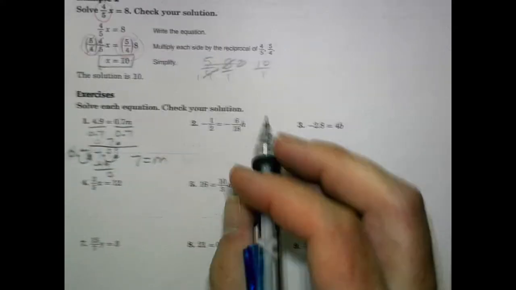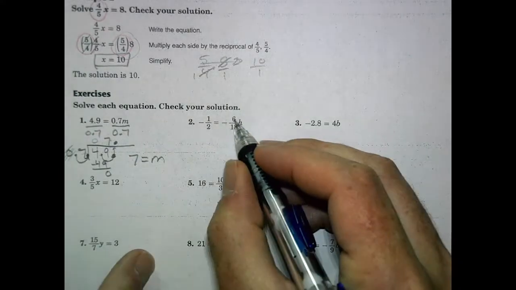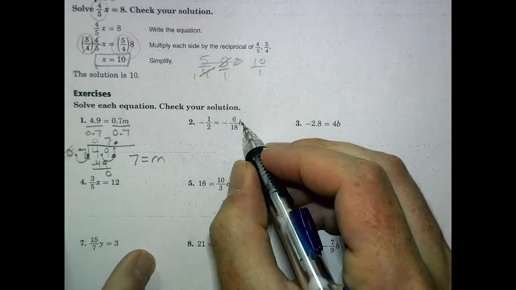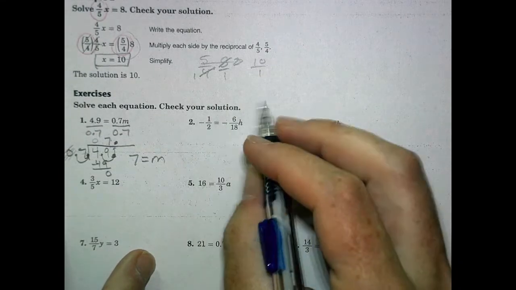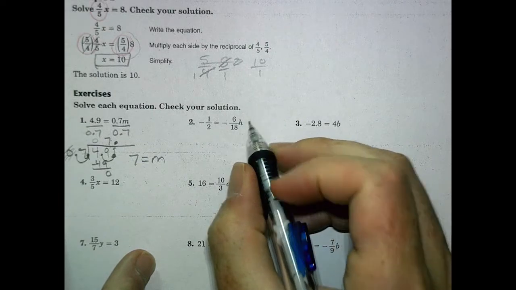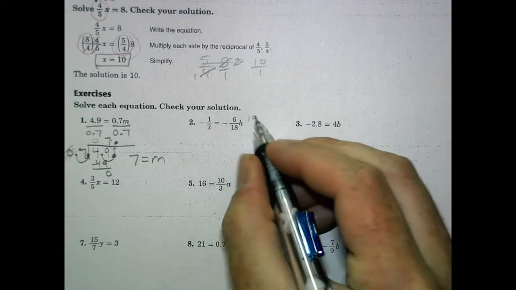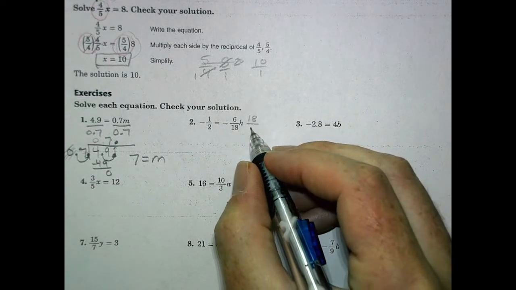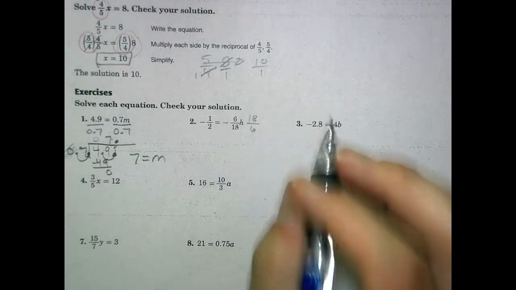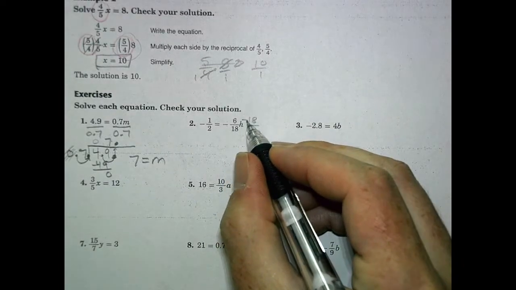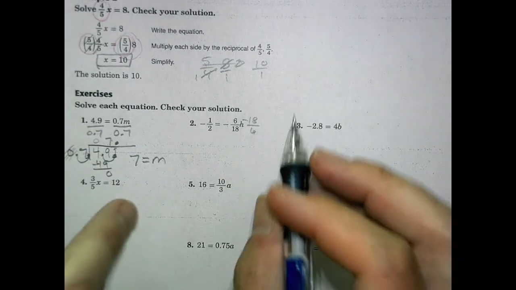Alright, let's look at a fraction one. Here I have -6/18 h equals -1/2. I want to multiply by the reciprocal. Now this is one where we know the reciprocal is going to be 18/6. But I want to make sure I include with that the negative sign. Okay? I'm going to include with the negative sign.